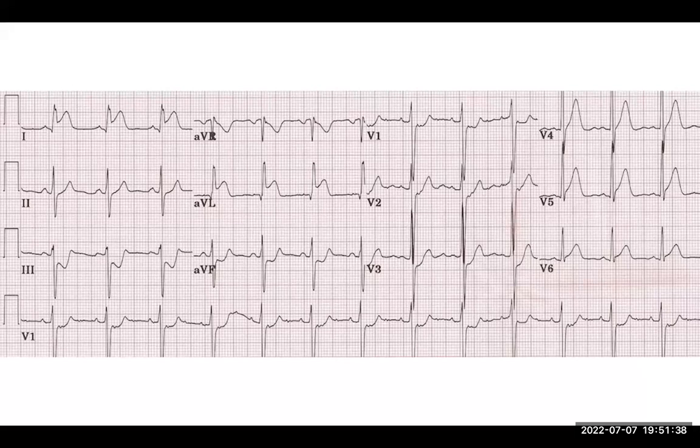Another concept I want to introduce here is something called contiguous leads. If you have an ST segment elevation only in lead 1 and there's no change in AVL, you disregard it, because lead AVL and lead 1 are called contiguous leads. They are looking at the same part of the heart. The same thing in lead 2, 3, and AVF. If you see one change in AVF, and the other two leads don't have it, you disregard. The only time you take it seriously is if all those leads which are contiguous, looking at the same part of the heart, have got the same changes, whether ST depression or elevation.